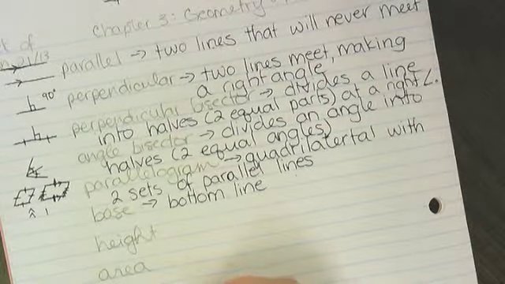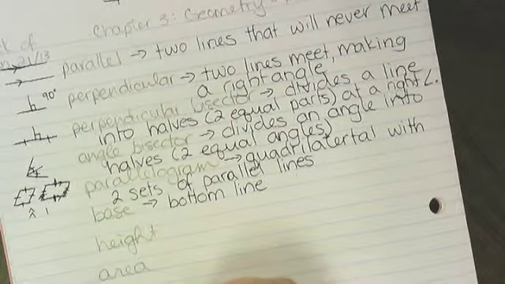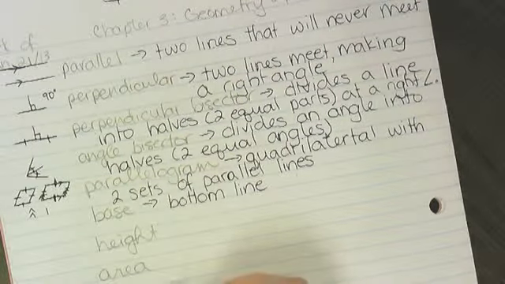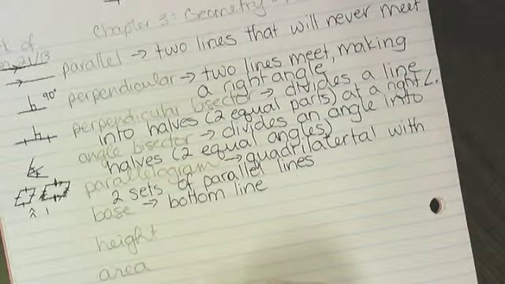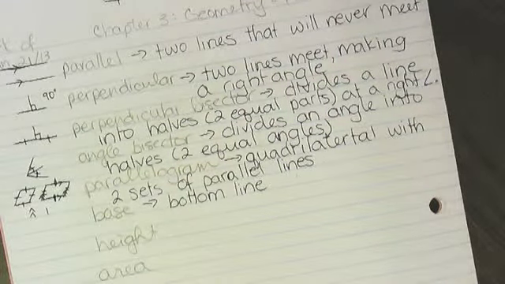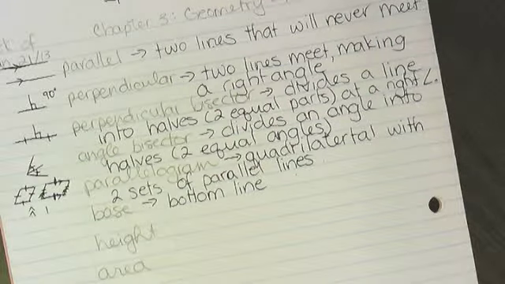And those two lines will never meet. Those lines are parallel to each other, but not here. These lines are parallel to each other, but not to there. Okay?